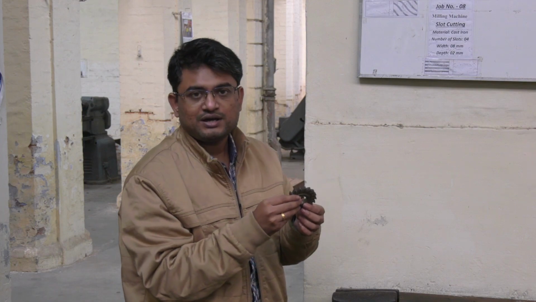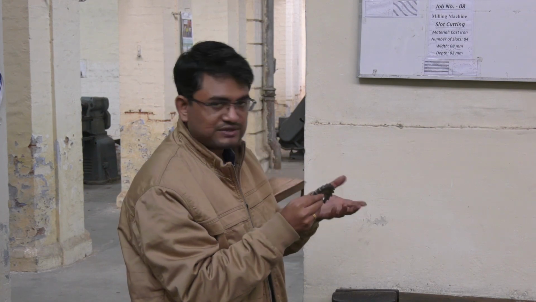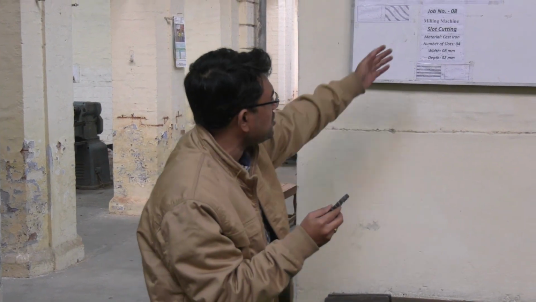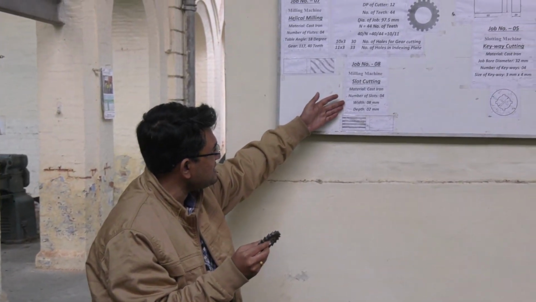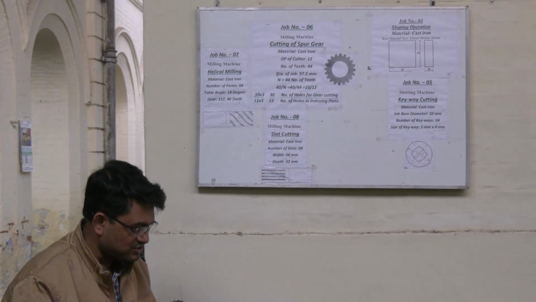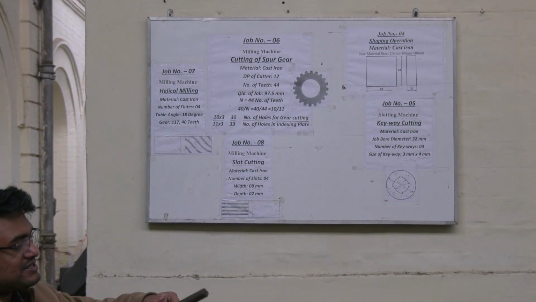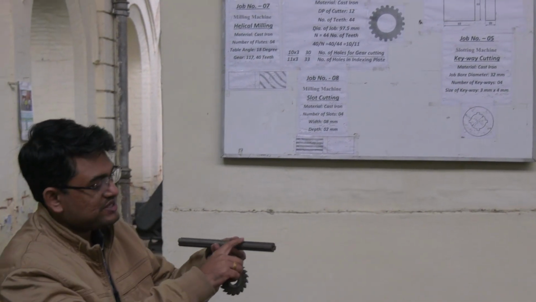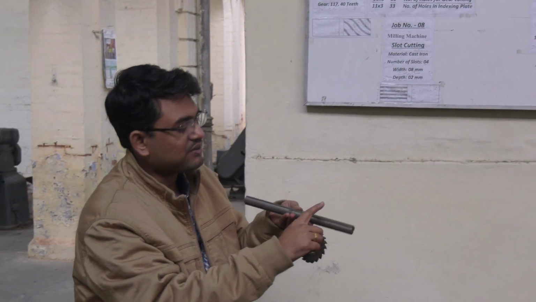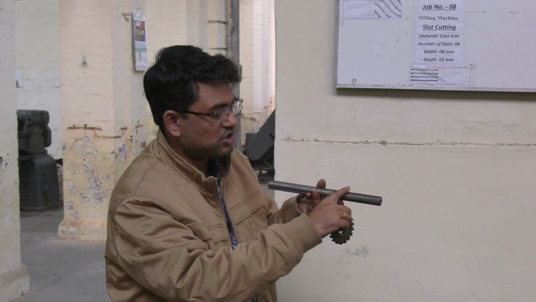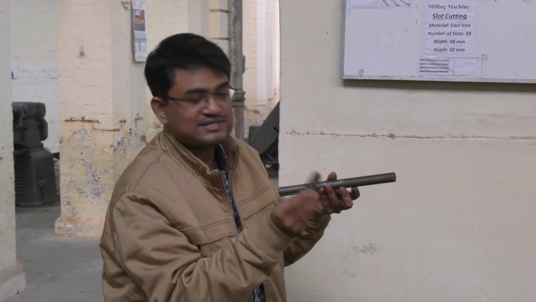One useful example of the milling operation is the slot cutting operation. As you can see here, a number of slots. Suppose this is one workpiece, and these are the slots which have been cut on the workpiece. These are the parallel slots you can see here. So this has been cut.